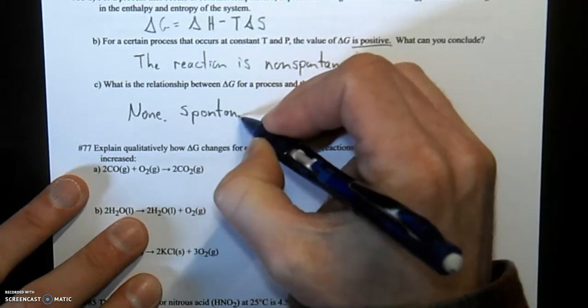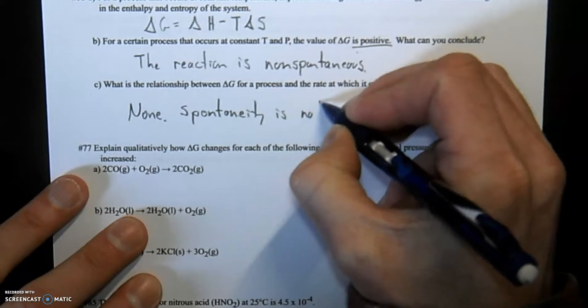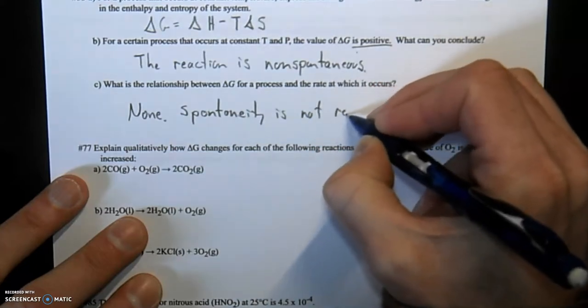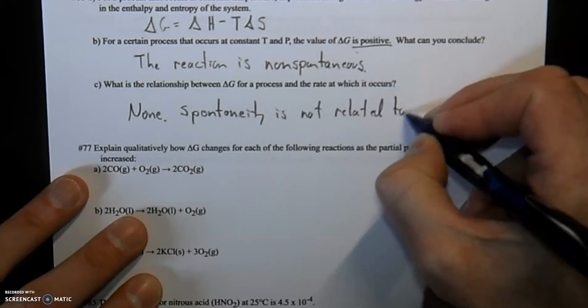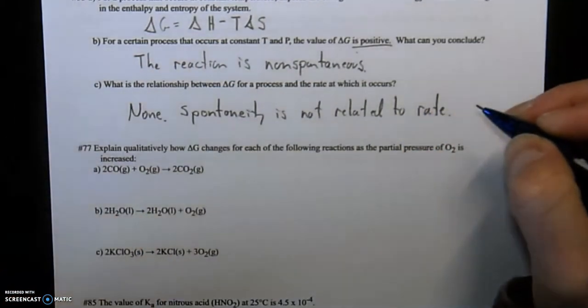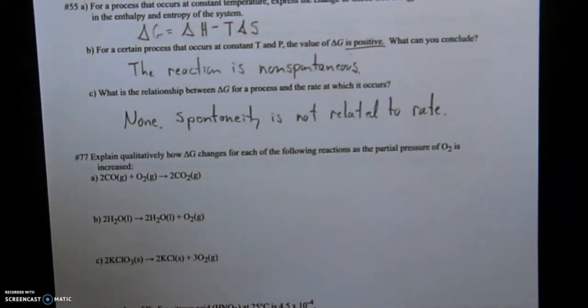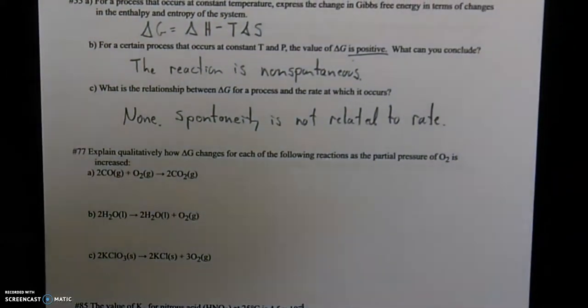Spontaneity is not related to the rate of a reaction. They're separate from each other. They're independent of each other. Easy enough. Okay, let's see which one we're going to move on to next here.